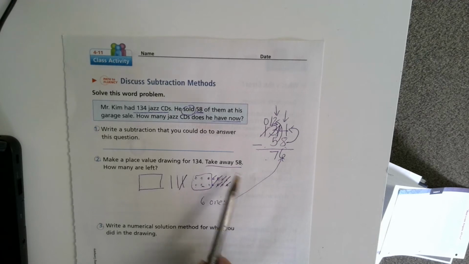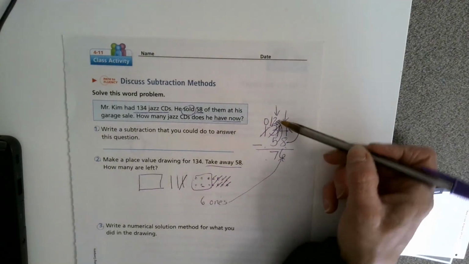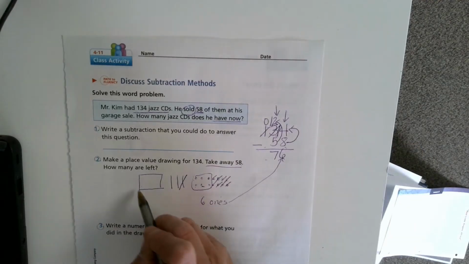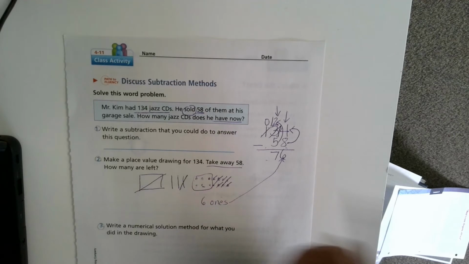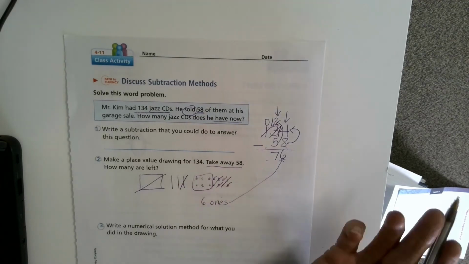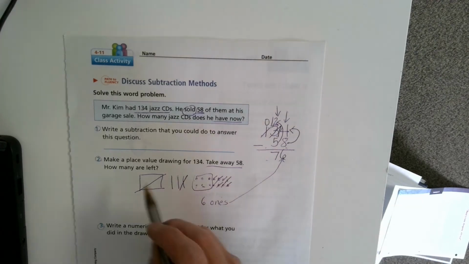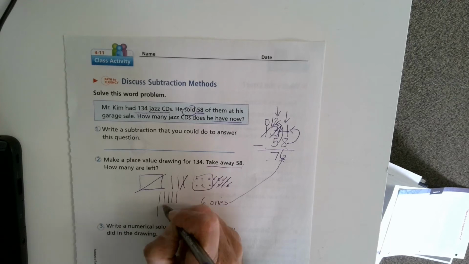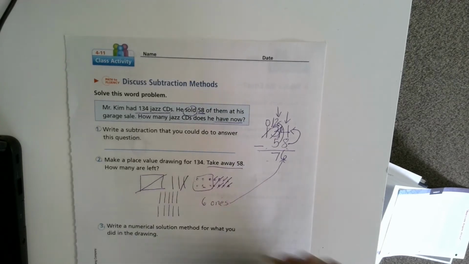I can't take 5 away from 2, just like I couldn't do here. So I'm going to have to borrow from that 100, right? And I'm going to cross out that 100. There won't be any hundreds left, and I'm going to add 10 tens, because that's how many tens are in 100. 1, 2, 3, 4, 5, 6, 7, 8, 9, 10.